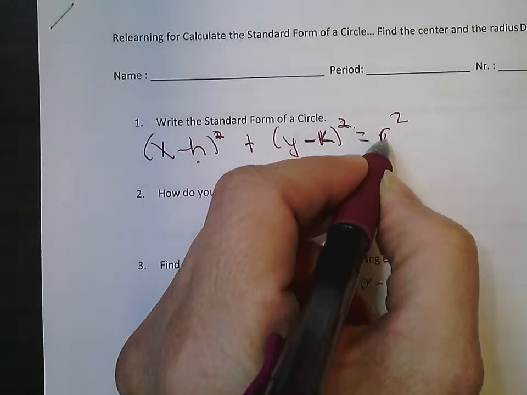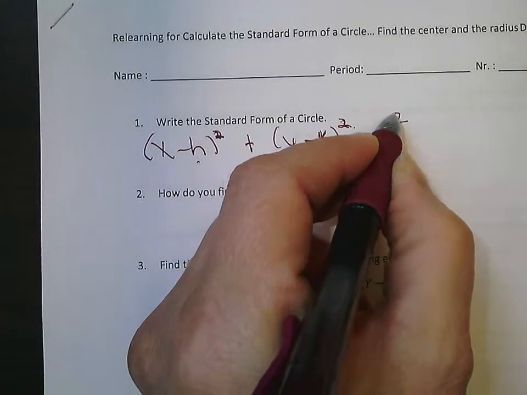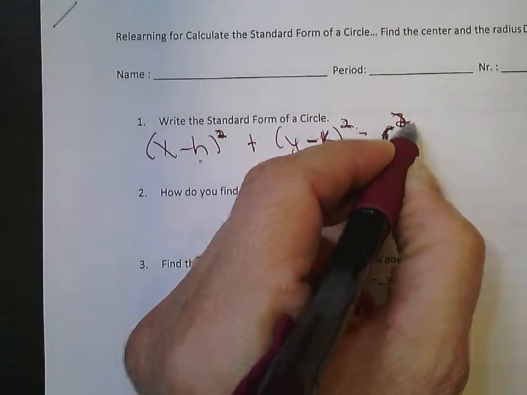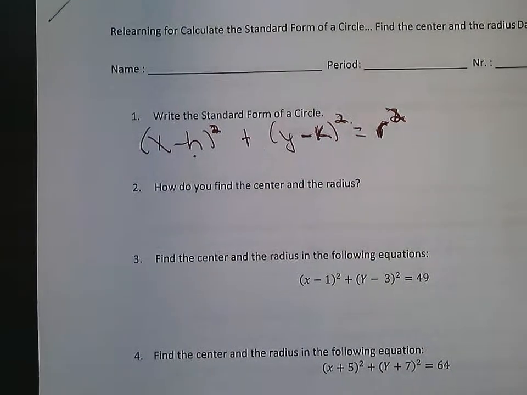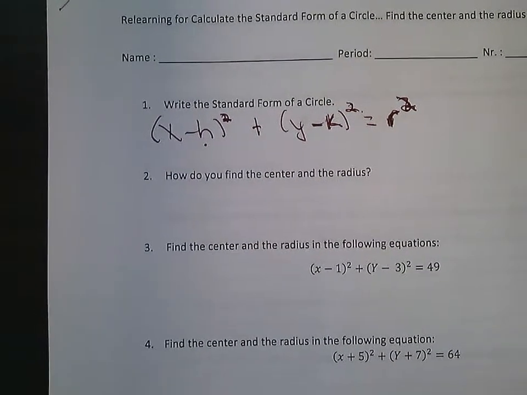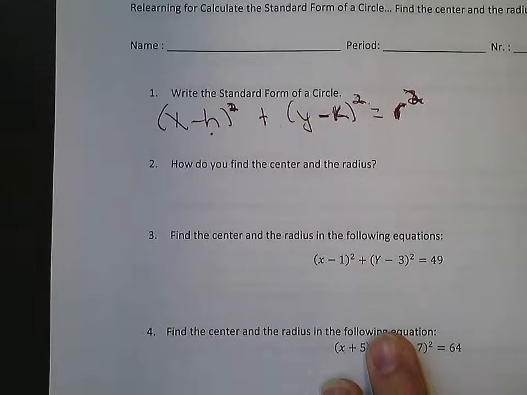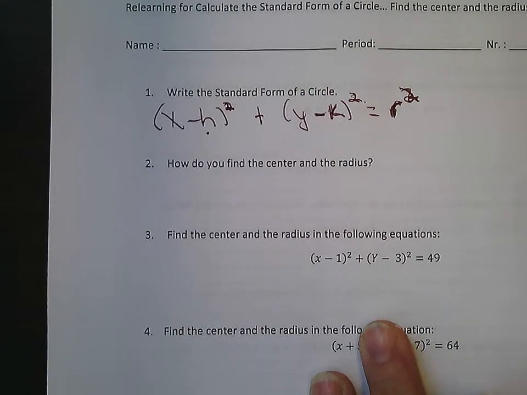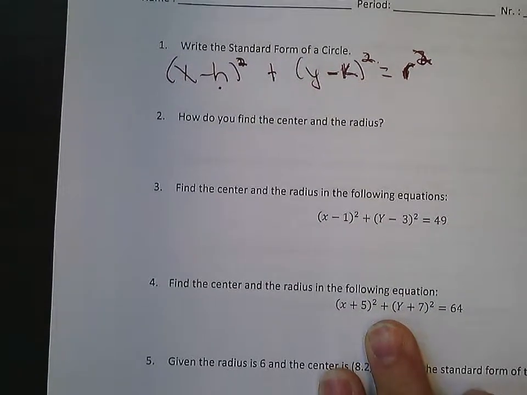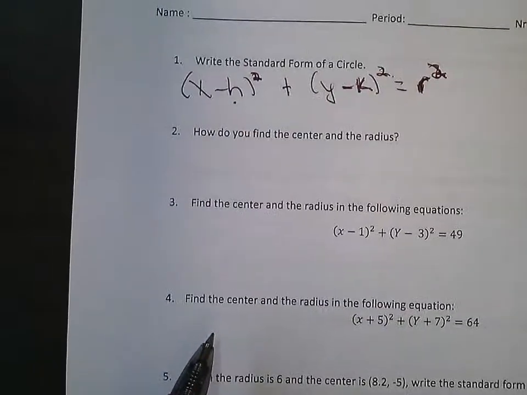Most importantly, you need to see that the radius is squared. A lot of people miss that. When they look at the number, they may see the number 9 and miss that the radius is 3. But you have to keep in mind that that's the radius squared.